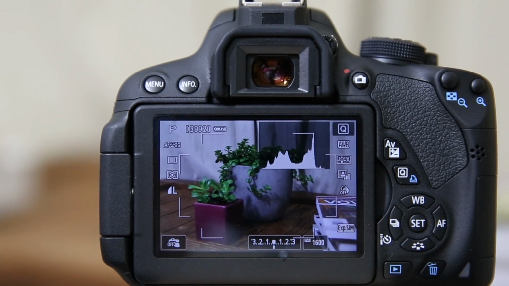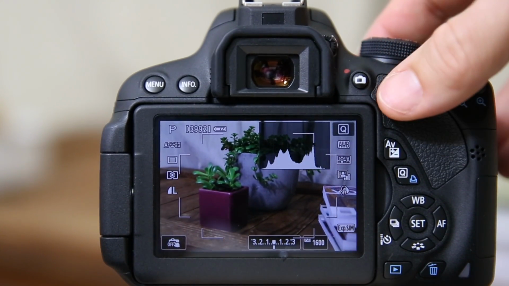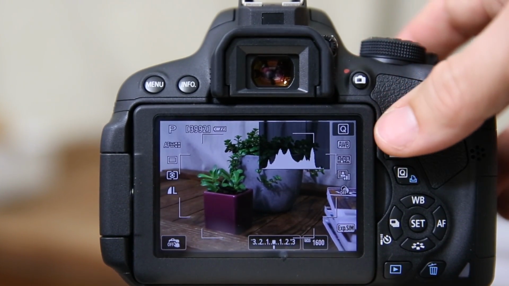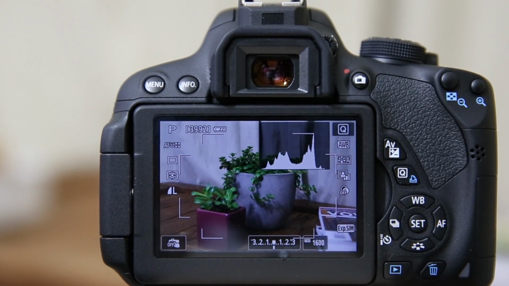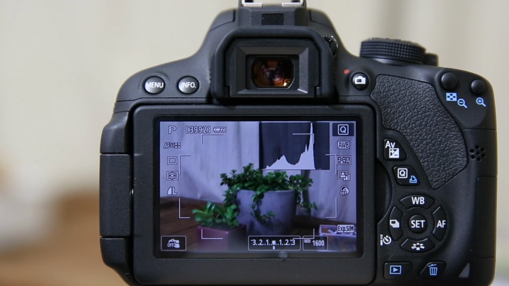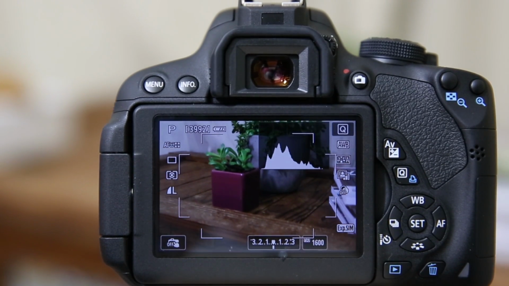So that was tonight's quick tip. The histogram gives you useful information that you should use in conjunction with reviewing the image to help you determine if your exposure is where you would like it to be.